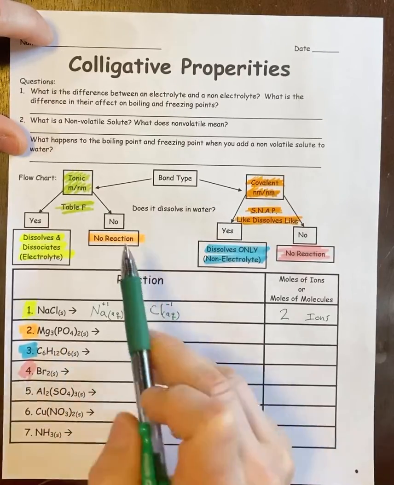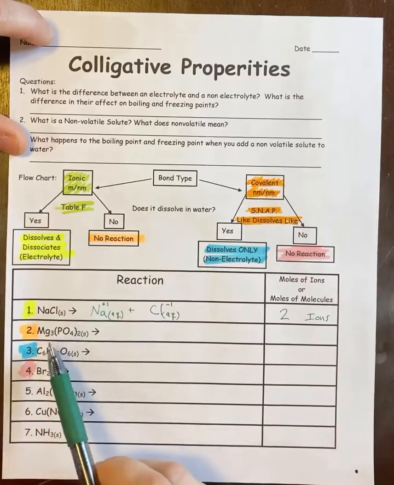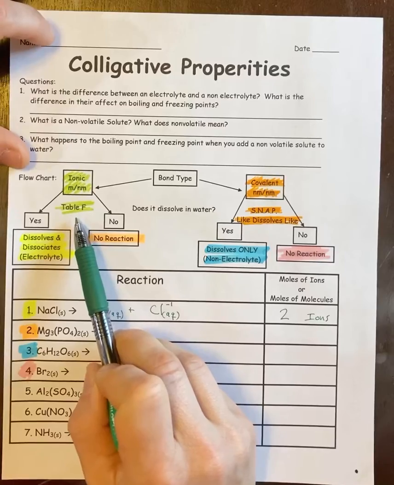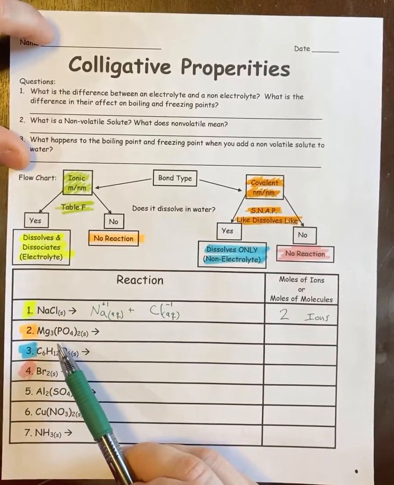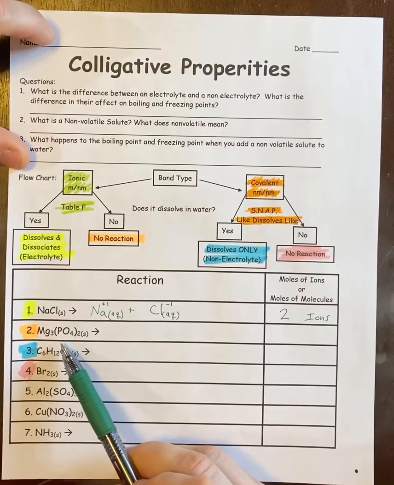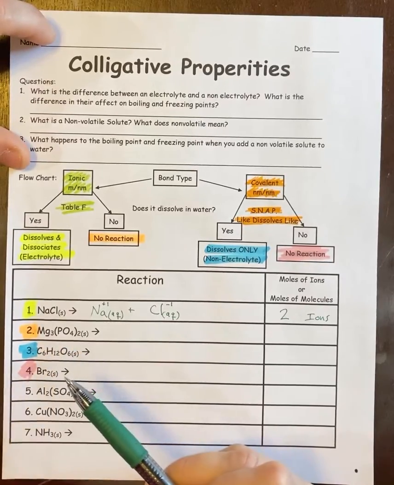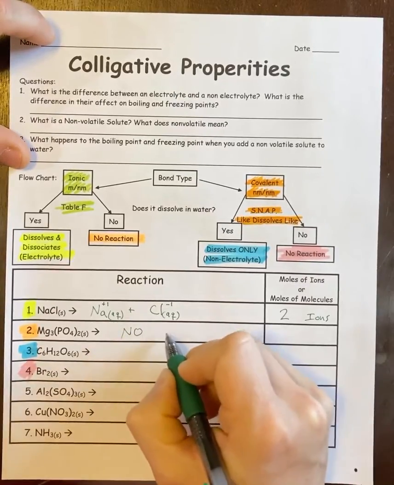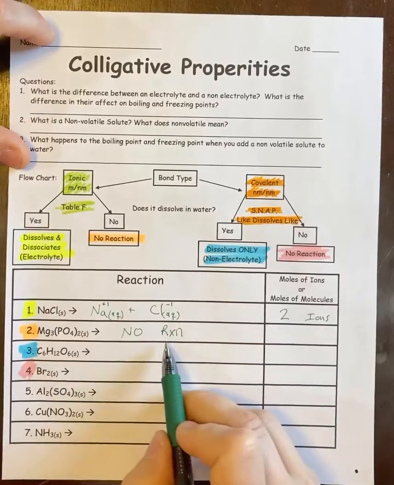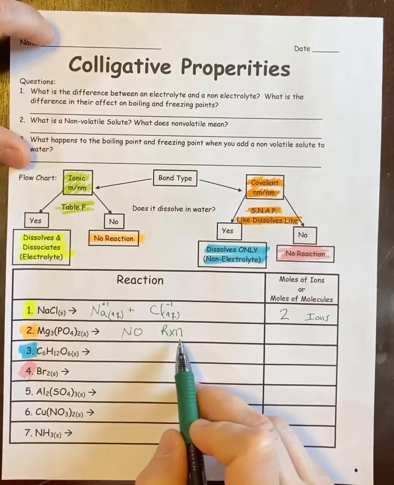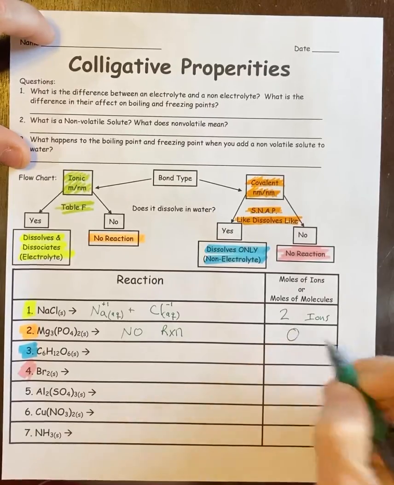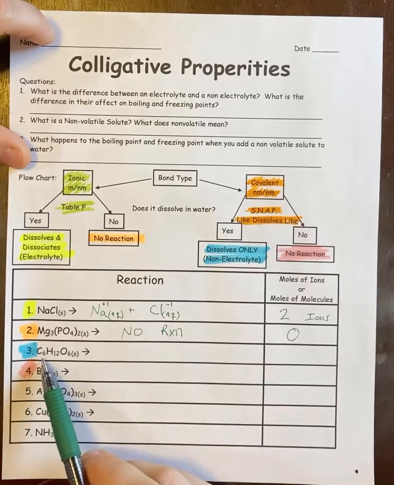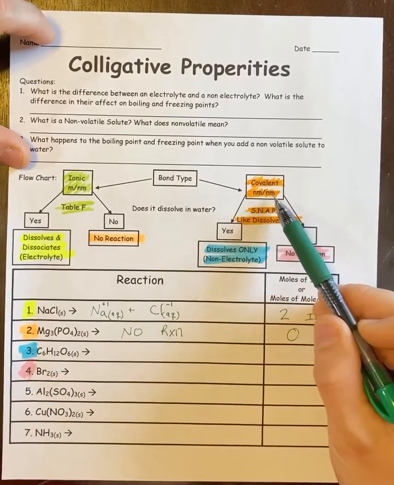Next one, Mg3(PO4)2. So this one is ionic because it's a metal with multiple nonmetals. Mg is the metal and the P and the O are the nonmetals, so it's ionic. And table F tells me it does not dissolve in water. So if I put this stuff in water, it's literally just going to sink to the bottom of the glass like a rock would if you put a rock in water, or a piece of chalk or something like that. So what's going to happen? Nothing. So that's my abbreviation for reaction. So no reaction. The amount of dissolved particles you're going to get, 0, because it doesn't do anything.